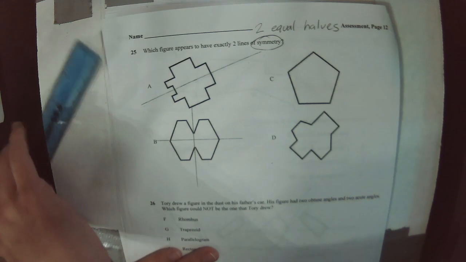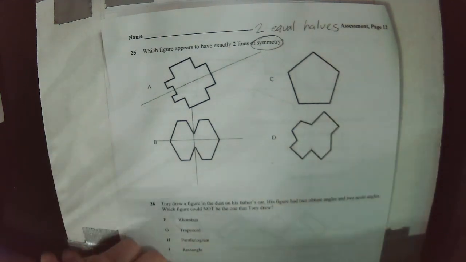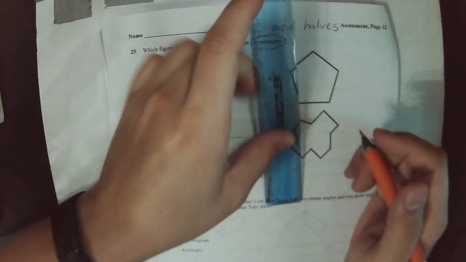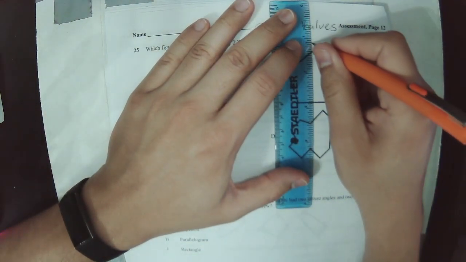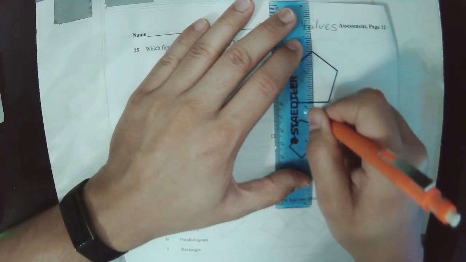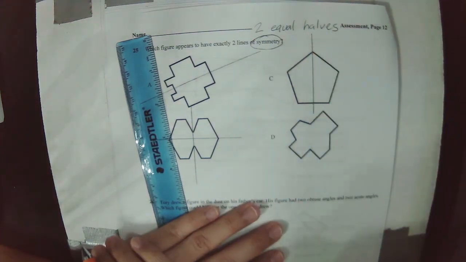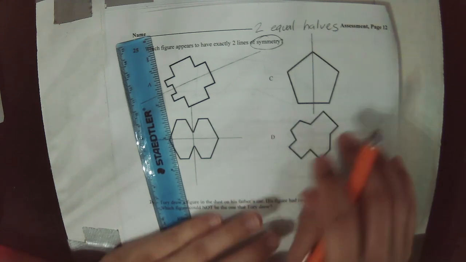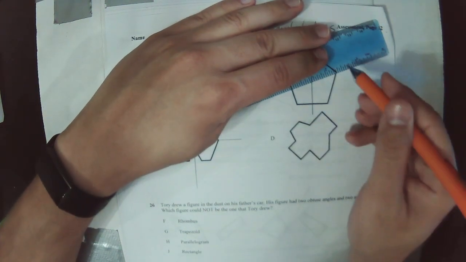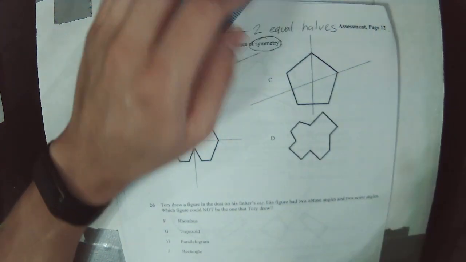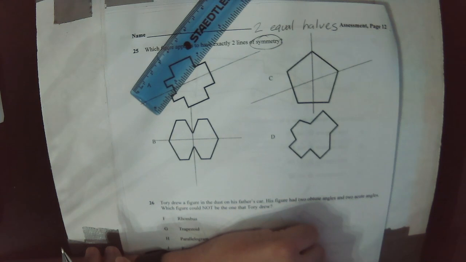Answer choice C looks a little bit different, but it also has lines of symmetry. It actually has quite a few. If I draw a line this way, that is a line of symmetry. If I draw a line this way, that's another line of symmetry.